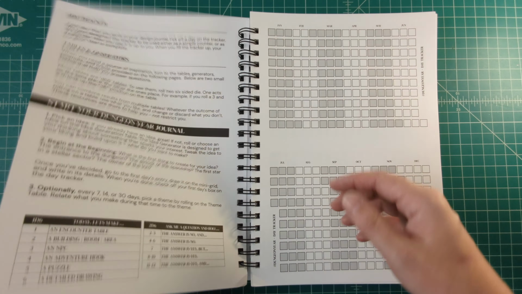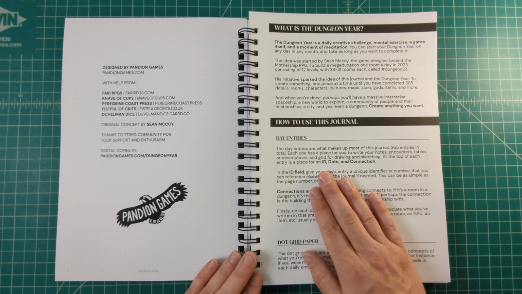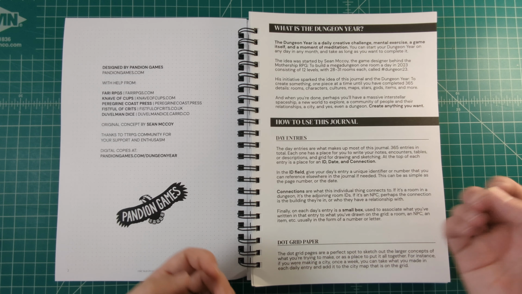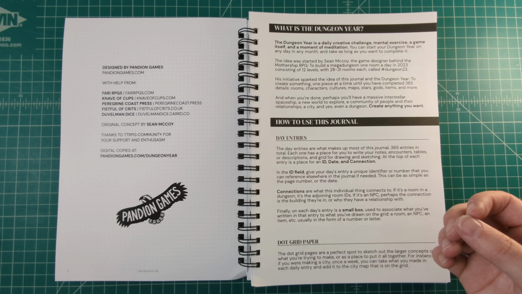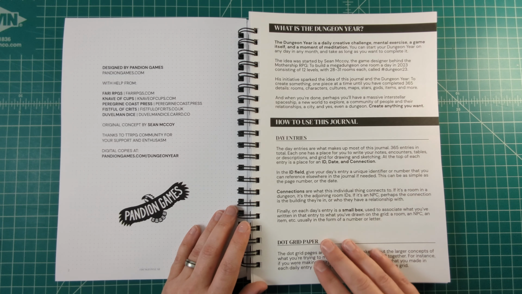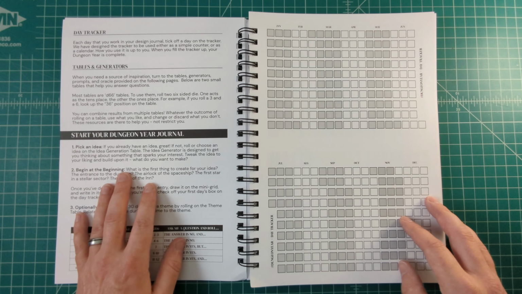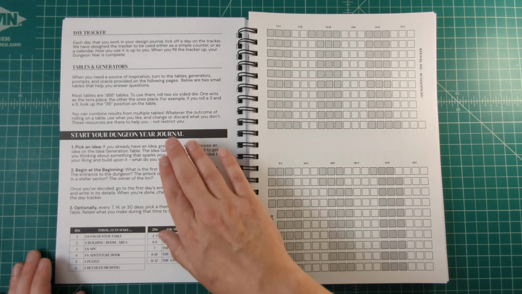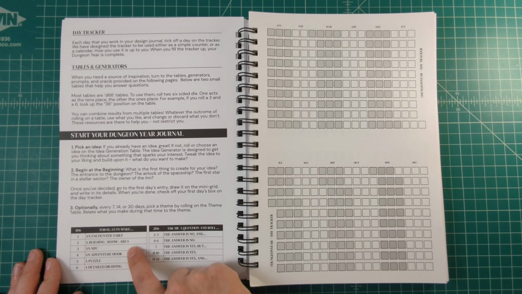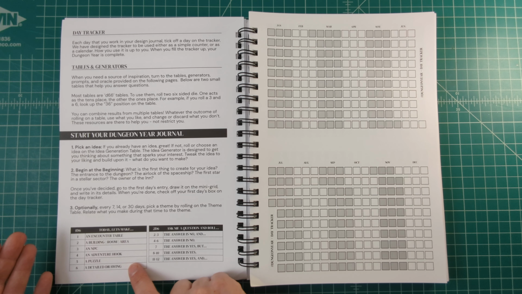And what you can see here is that there are different sections. We have our day entries, which is where you will put each day's information, whether that is writing a description for a room or drawing an NPC portrait or anything that you would like. And then we have dot grid paper and day trackers, tables for generation. But really, the big key here is right down here. Today, let's make. If you're ever stuck, this is a great place to start.